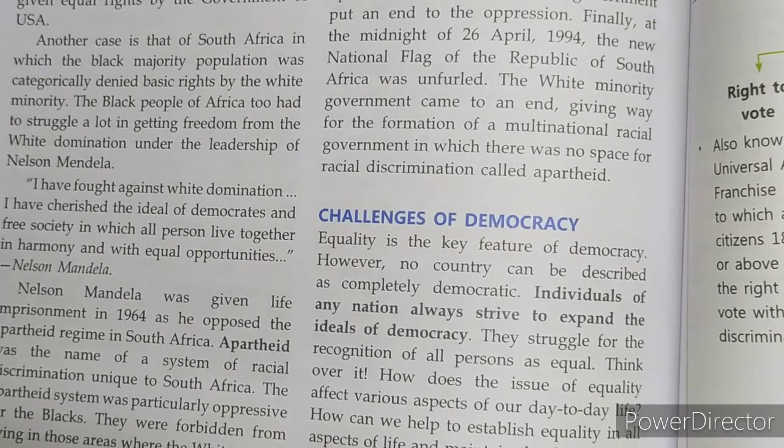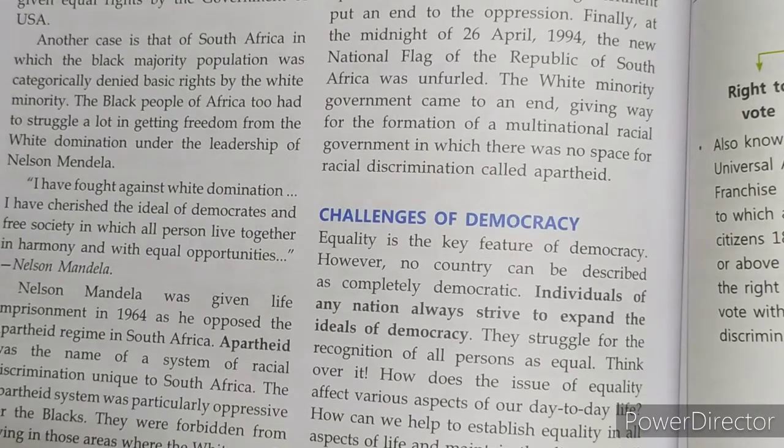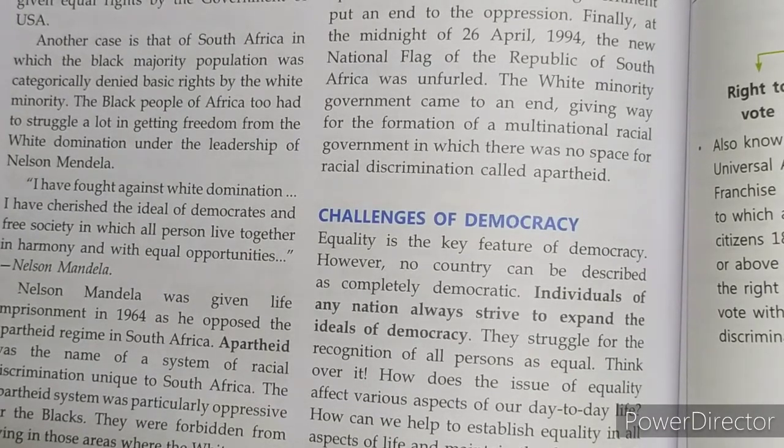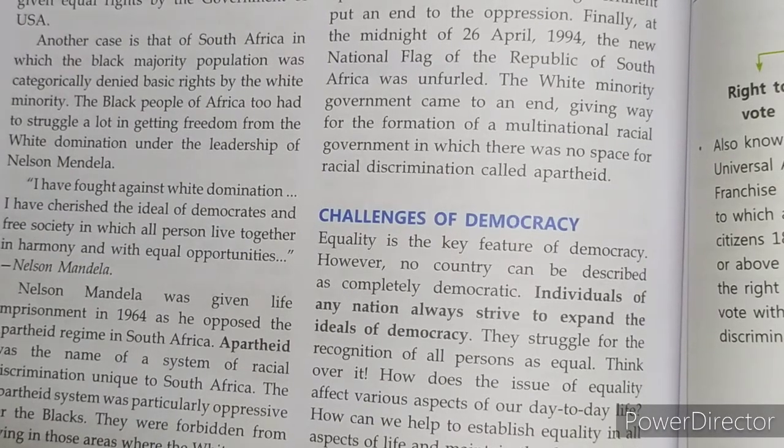Think over it. How does the issue of equality affect various aspects of our day-to-day life? How can we help to establish equality in all aspects of our life and maintain the dignity of all individuals? So we can't say that any country is a true democratic country. Many inequalities are still going on, more in some places and less in others. We can't say that India is also a true democratic country. Equality says that all people are equal in the eyes of law, but inequalities are still going on. Many inequalities are still observed in India.